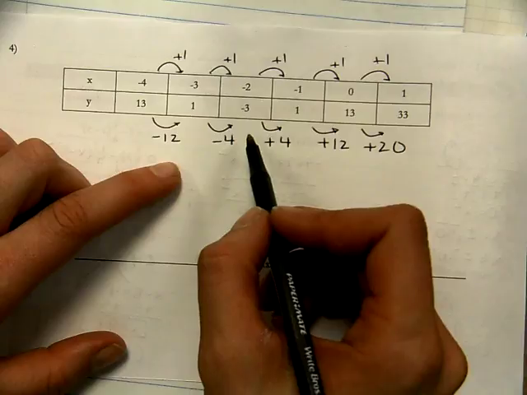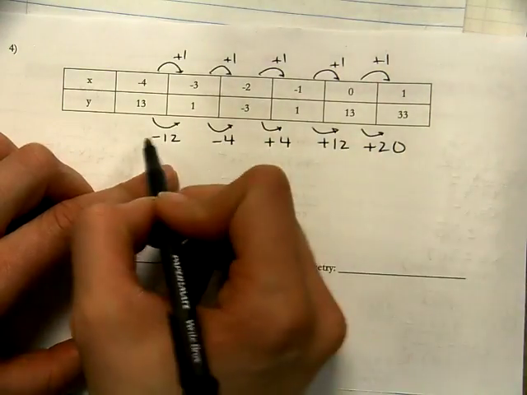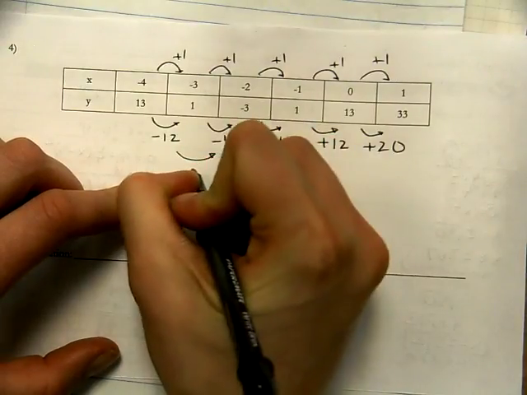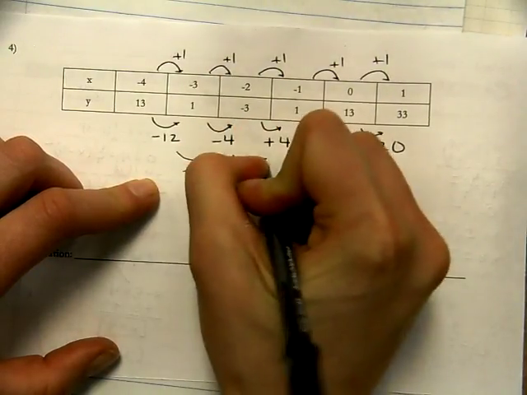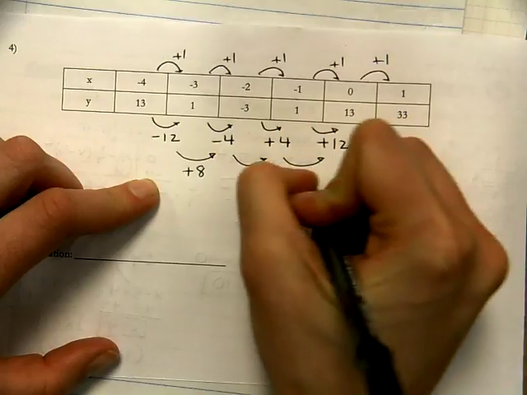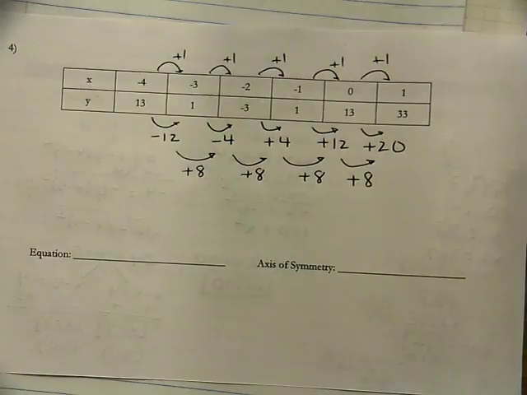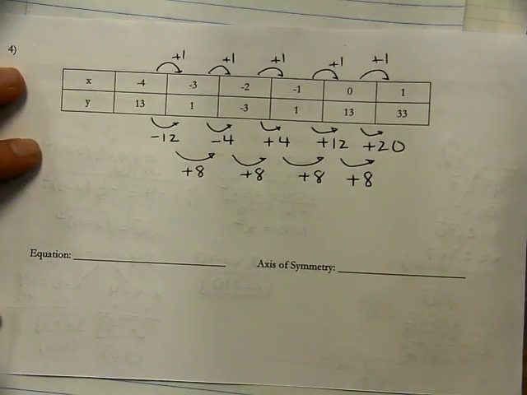And so when that happens, I know that this is going to be quadratic. If this was absolute value, where we decrease and increase, all of these first differences would be the same. So now I'm looking at the second difference. I increase by 8, increase by 8, increase by 8, and what I can see is that that second difference is a common second difference, meaning it's the same each time. So this is definitely quadratic.